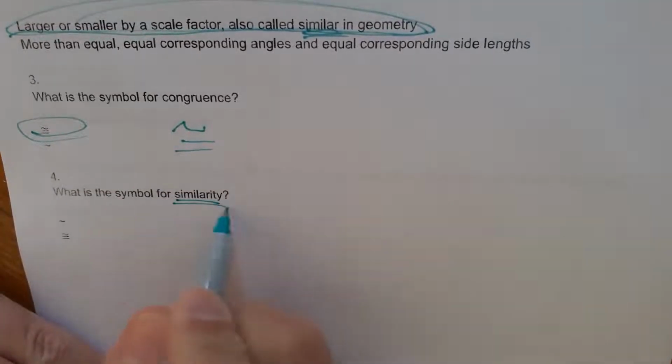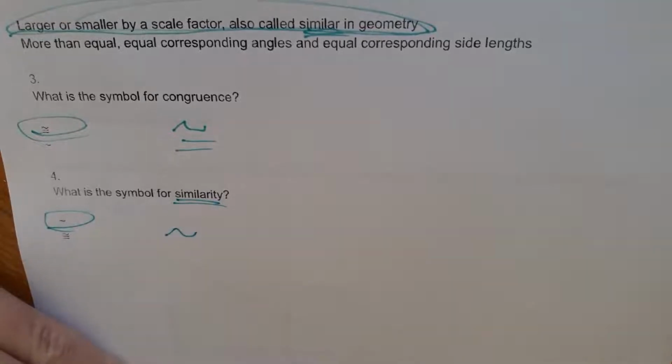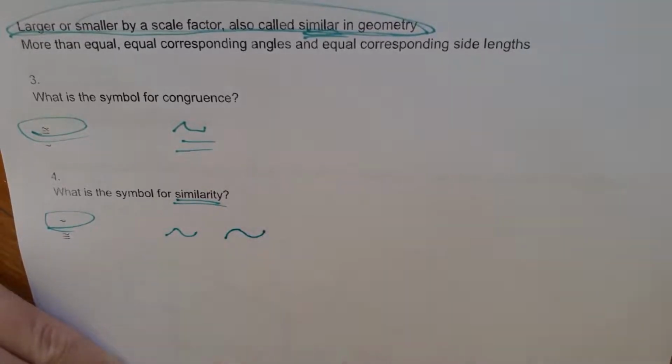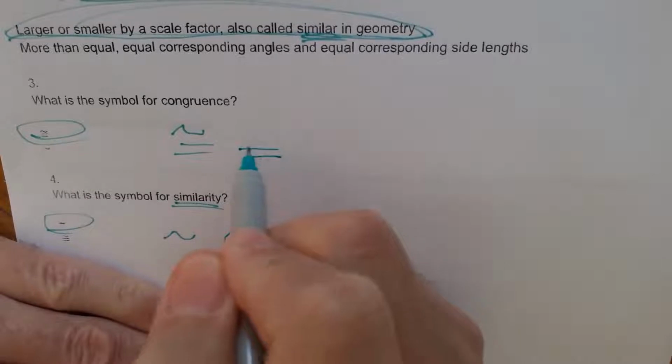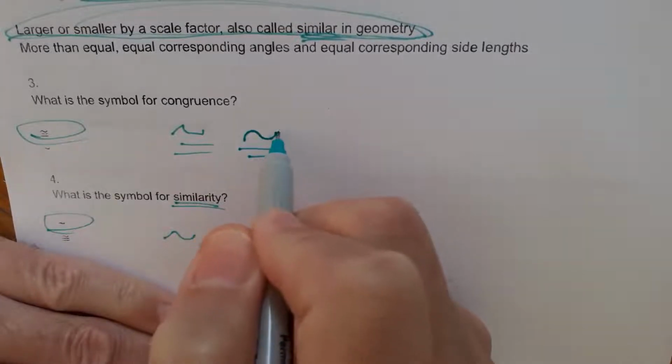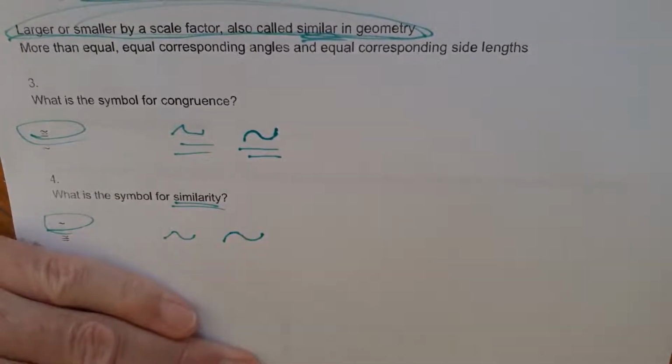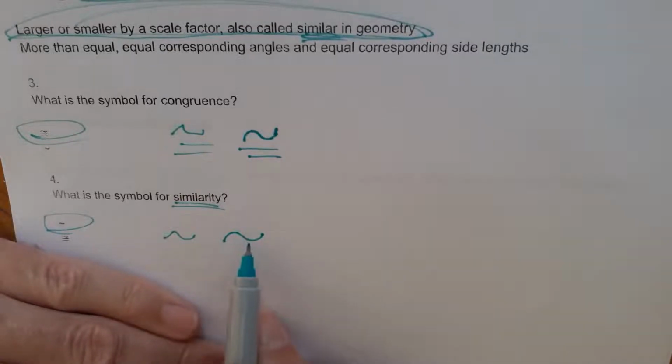What is the symbol for similarity or proportional? It's a squiggly line like that, and it kind of goes like that. It's probably better, and this one too, if I could draw it a little bit better. The squiggly line looks more like that. Search it out on your keyboard. It's in the top left corner as one of these squiggly shapes, if you've got a keyboard you're looking at right now.